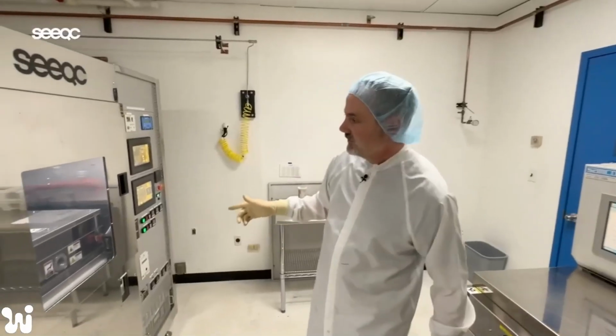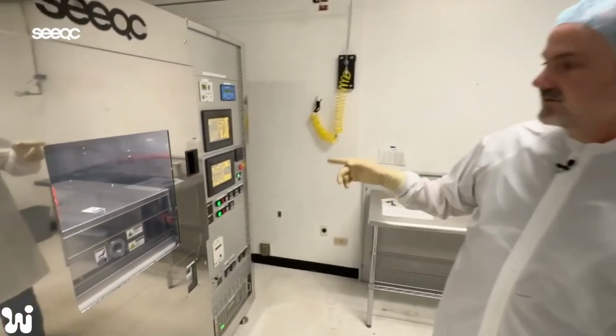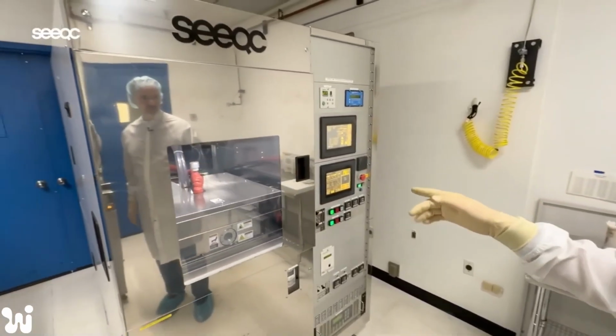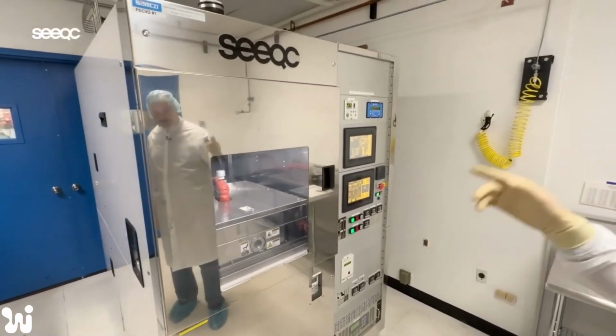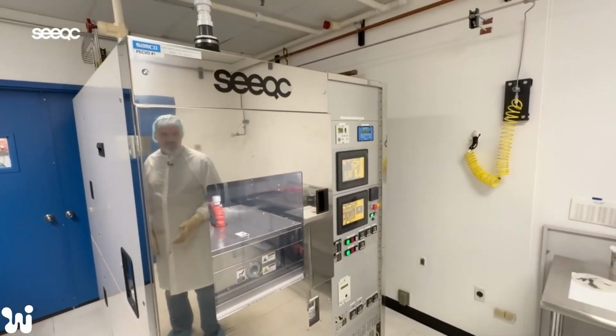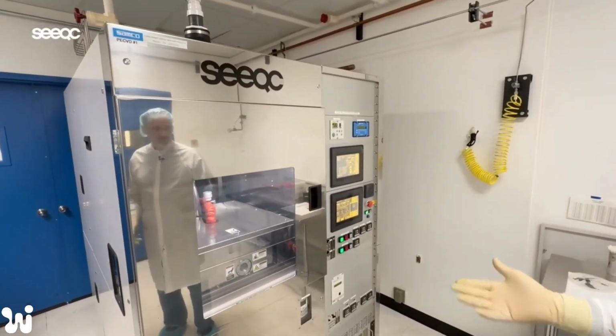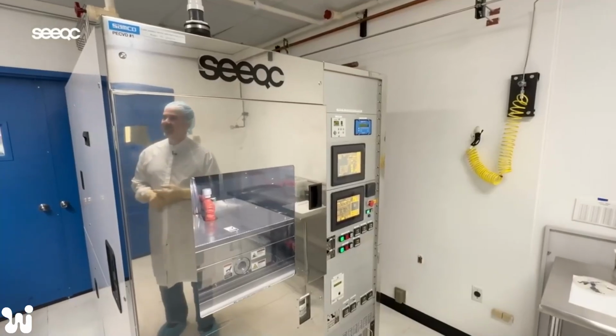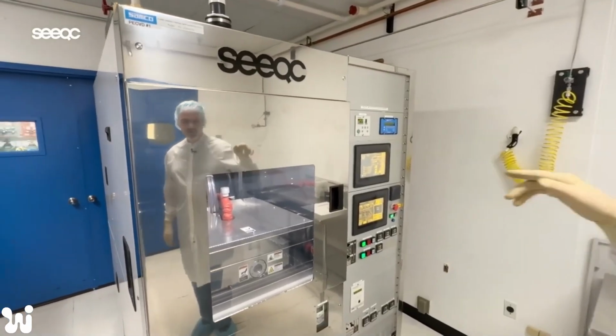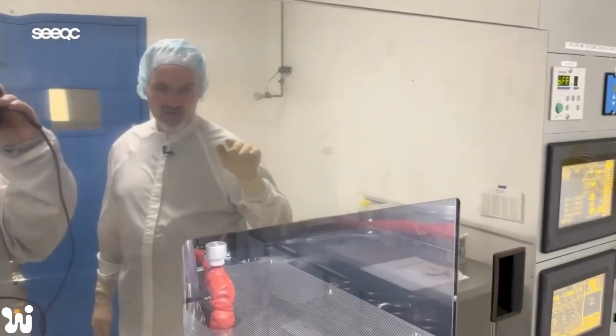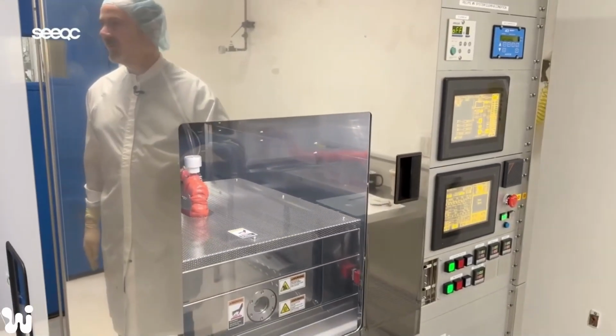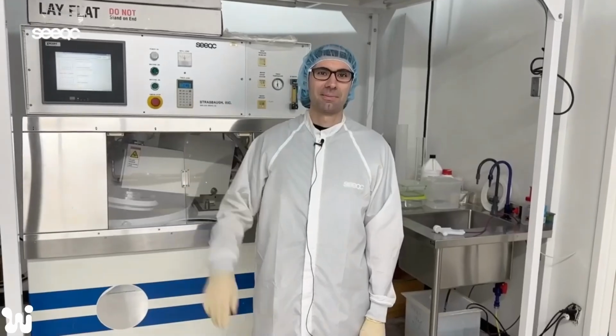The last tool in this lab is the Plasma Enhanced Chemical Vapor Deposition tool, again by Samco. It's a single wafer tool. The chamber opens up, you load the wafer in, and it uses TEOS, tetraethoxysilane, and oxygen to deposit an oxide on your wafer surface. It's very conformal.